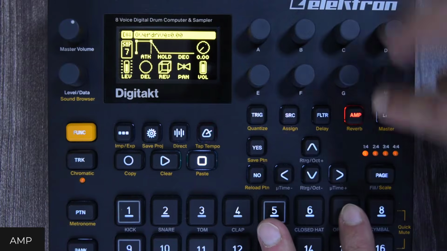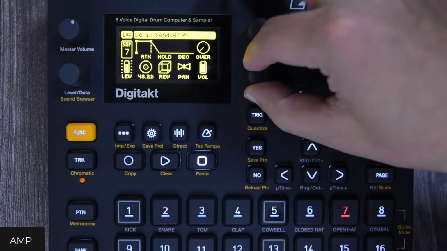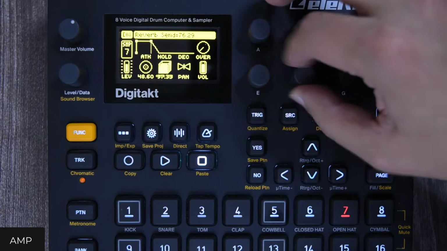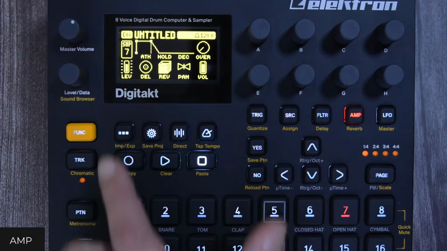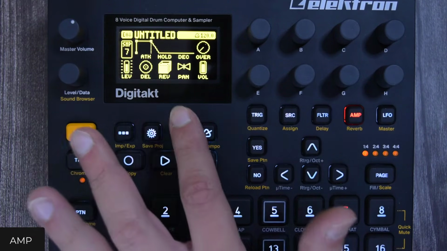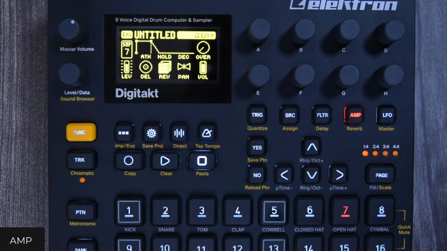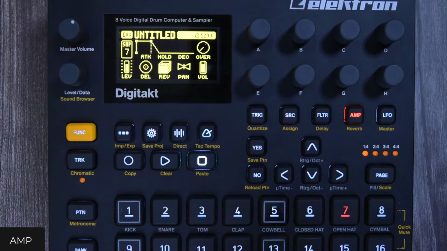And then from the amp section, you can send this to a delay or send it to a reverb. So with the delay and the reverb, you will be just sending whatever sound you have right here to the delay and the reverb. So it's like a send track. It's because when you're working on a project, you only get, per pattern, of course, one delay and one reverb.